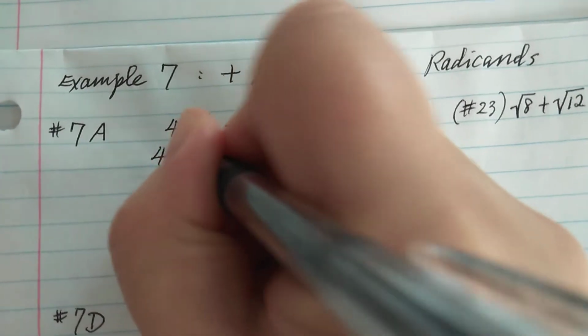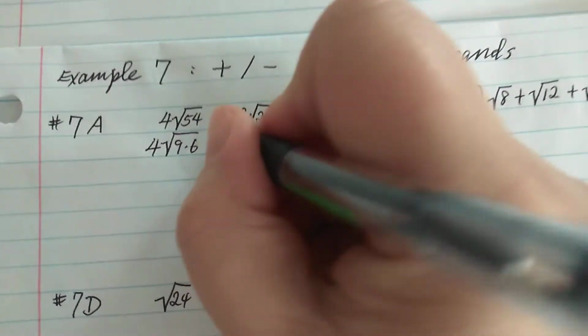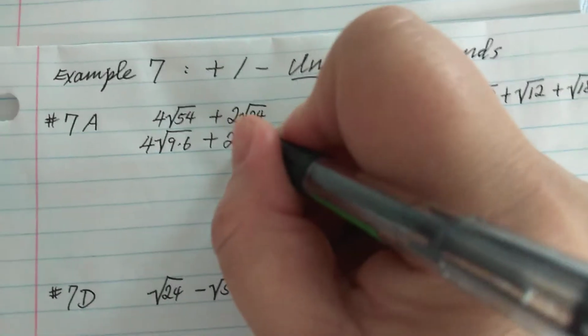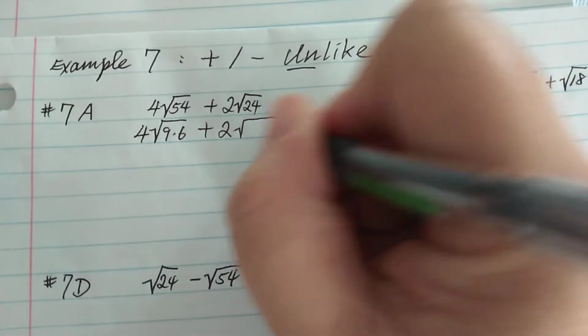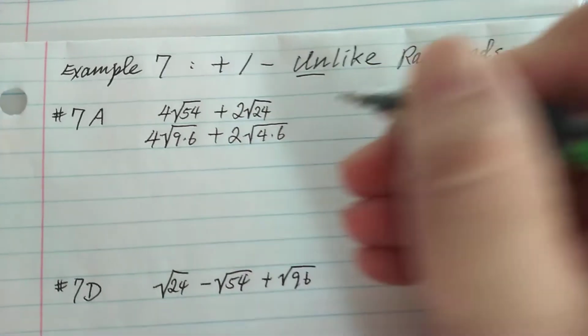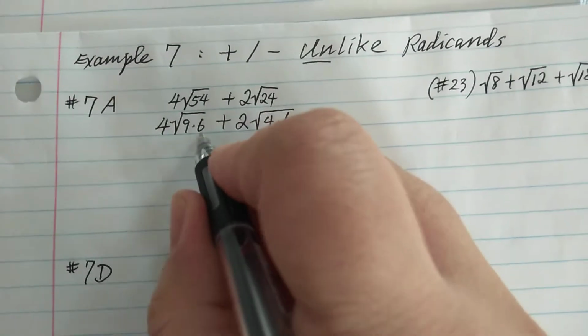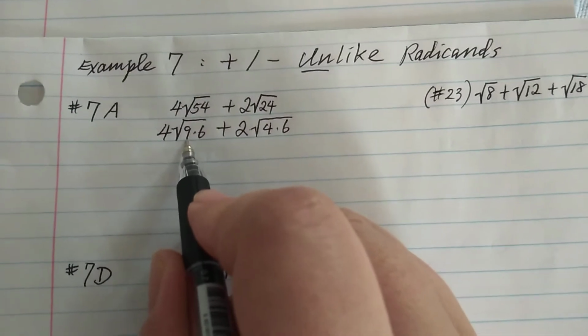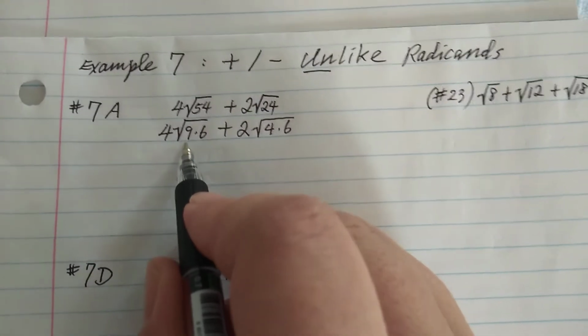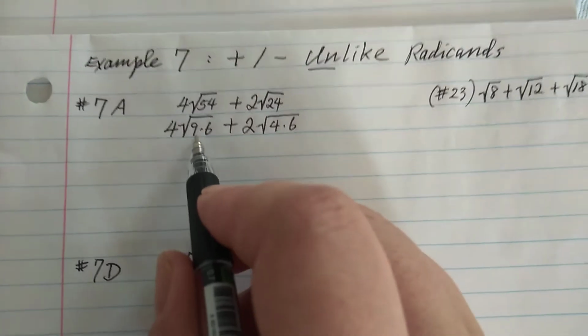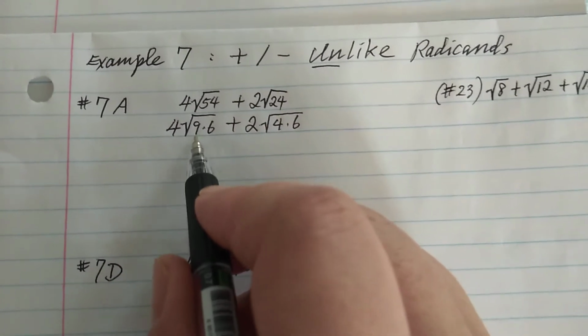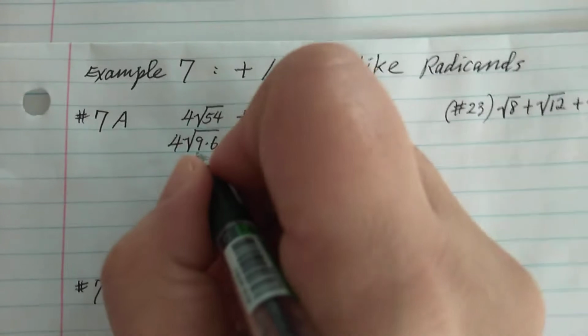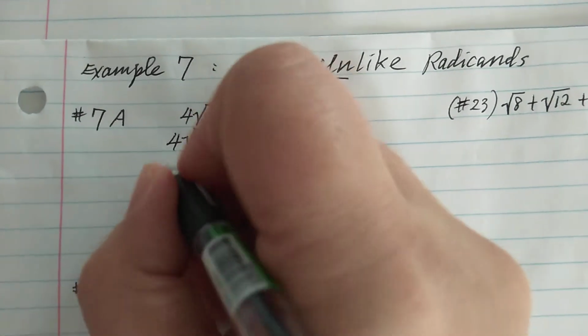So it's 9, 6. And then 24 can also be factored into 4 and 6. Which is nice. We see that they both have 6, so that's a pretty big clue. 9 is a perfect square, so we can factor the 3 out, if you will. We can find the square root of 9, which is 3. You take that 3 and multiply it by 4, and you get 12.